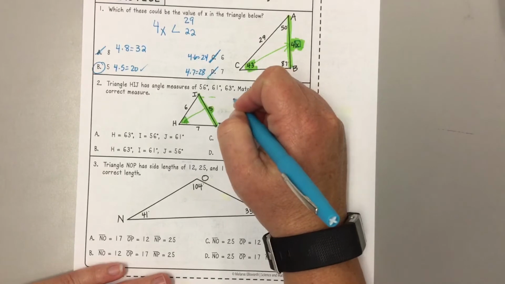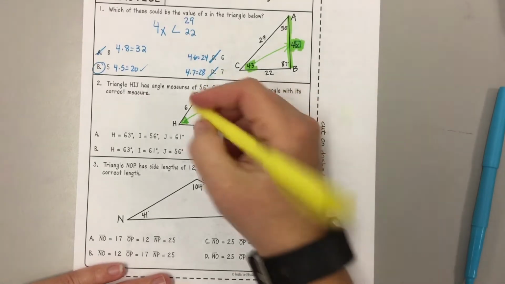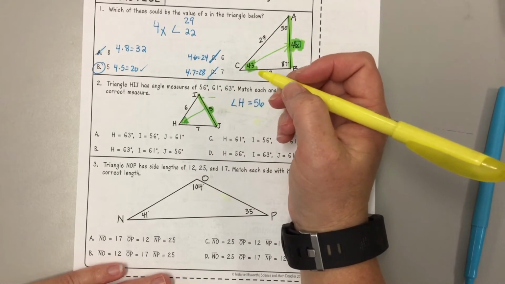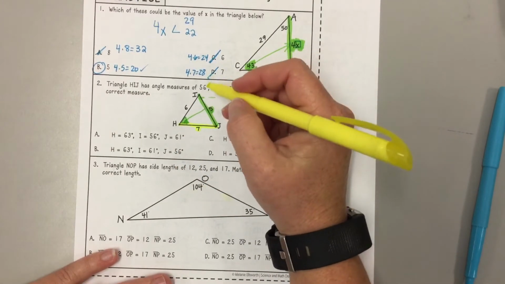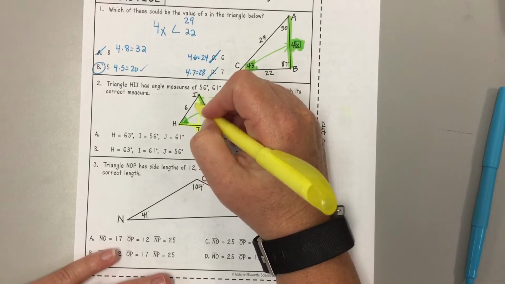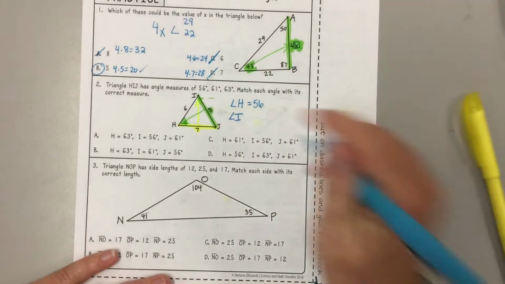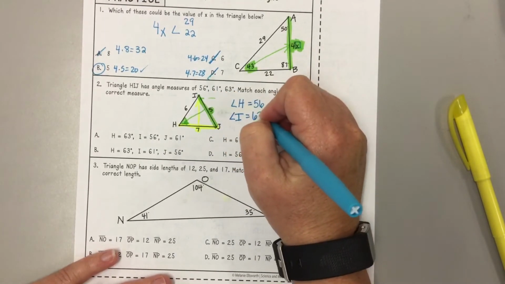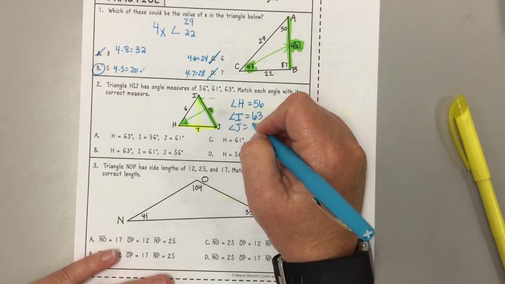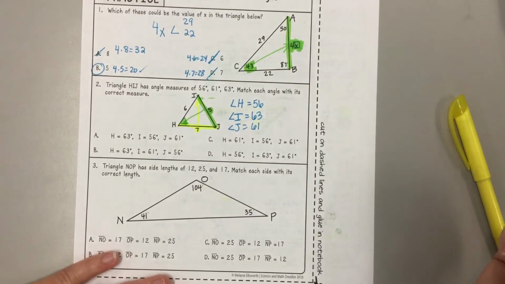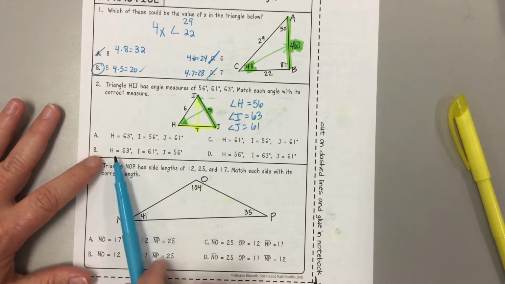56. So angle H is equal to 56. Then I find my largest, which is what? Largest line segment? That would be 7, or HJ. And what angle is directly opposite? I. So I has to be the largest, which is going to give me 63. And then of course we have angle J, which is my mid size, which is going to be 61. Yes. All right, so find out which one says H is 56, I is 63, and J is 61.